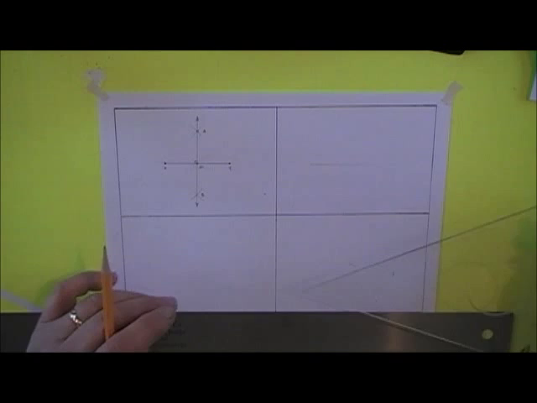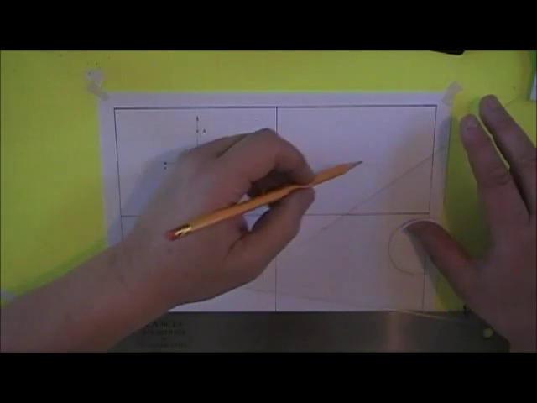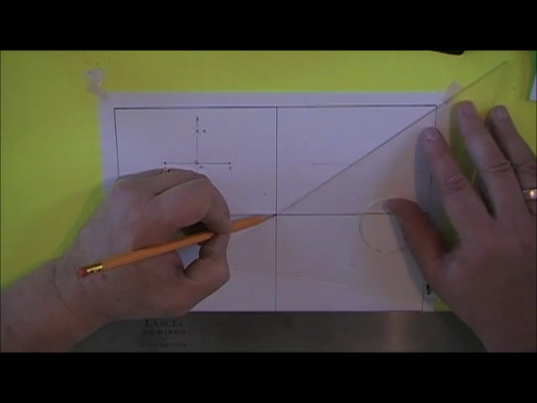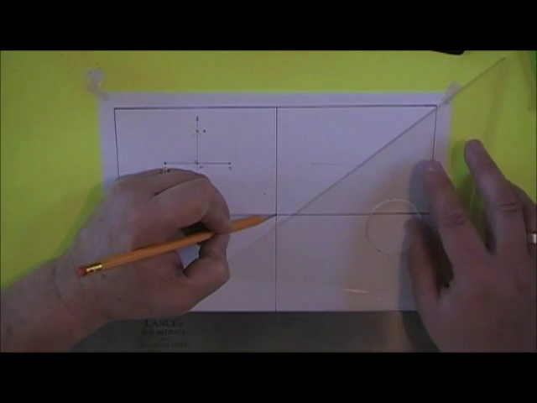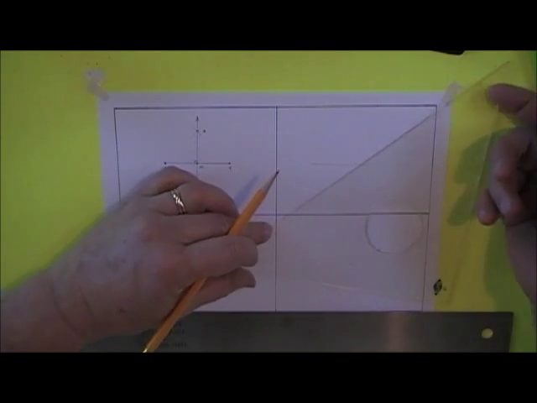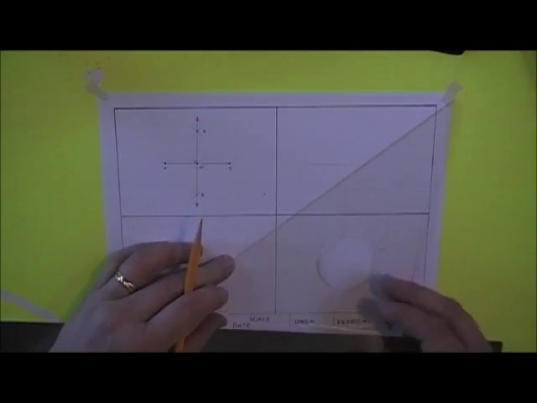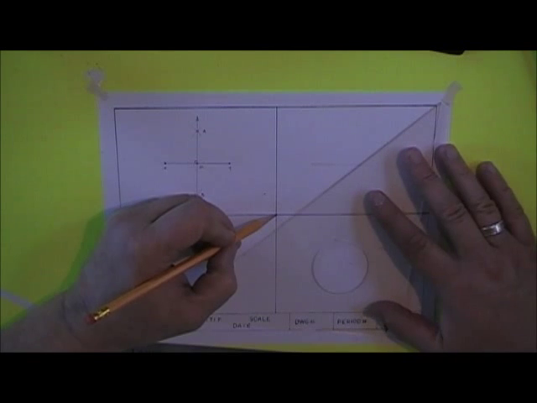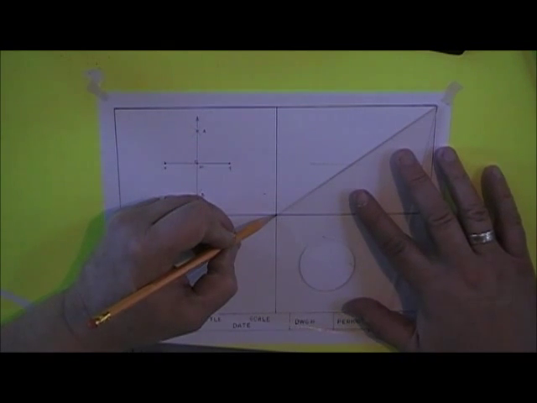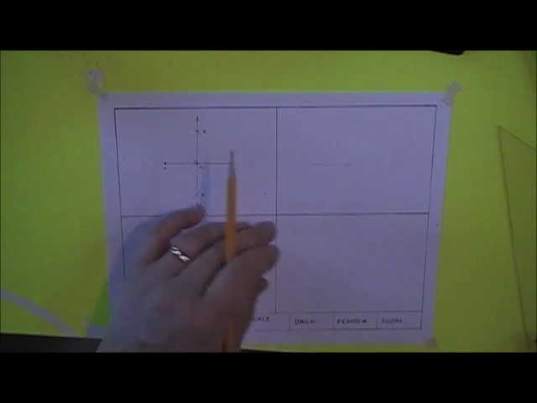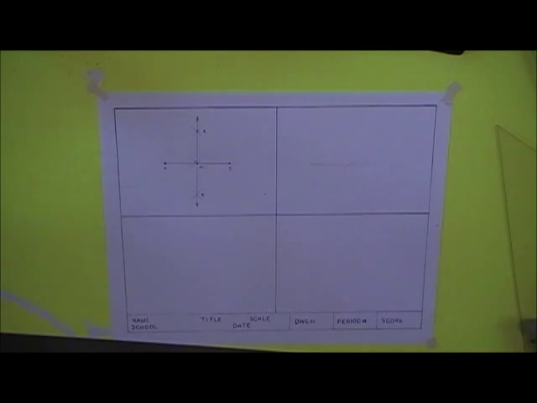Now, at this point, I've drawn a line across horizontally, and now I'm going to find the center of the work area here. My tape is interfering with what I'm doing because it's not pressed down completely, so I'm going to move over here. I only need to do one line at this point. That tells me where the center of the box is because I already know where the horizontal center is.